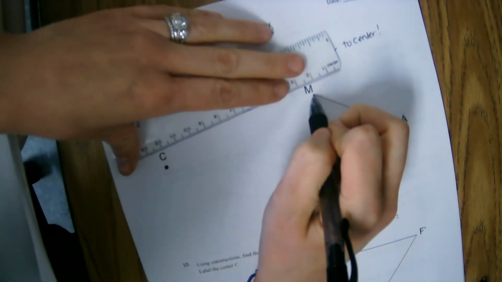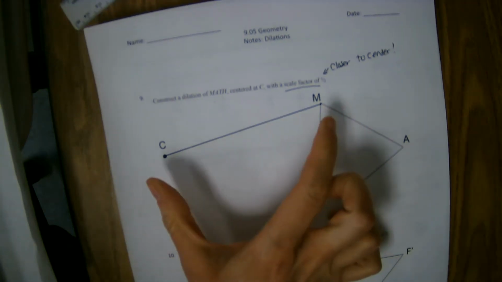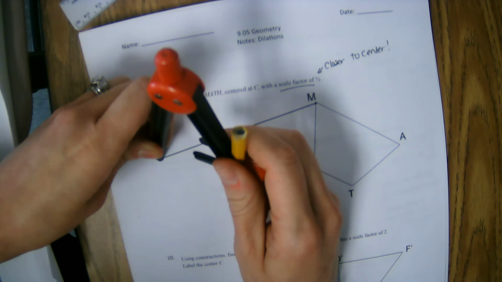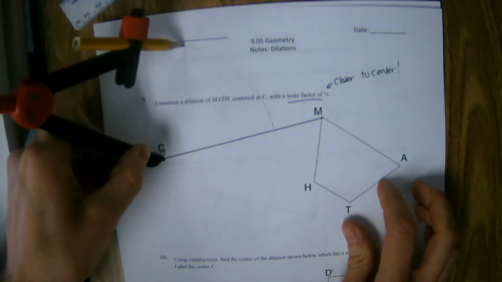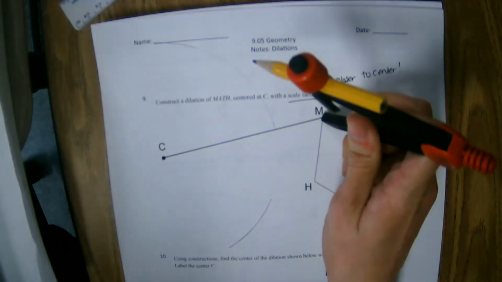So let's start with M. So here's point M, connect it to your center first, and then we want it to be half that, since we're at a scale factor of 1/2. If it were a quarter, then you would want to do 1/2 twice. So you'd find the midpoint first and then take half of that. So now I'm going to do this. To keep it neat, sometimes I only do the arcs above and below.